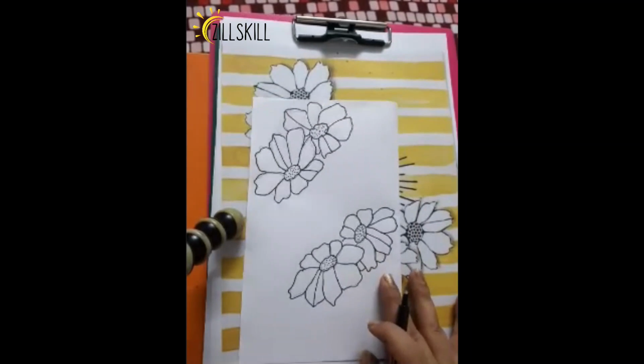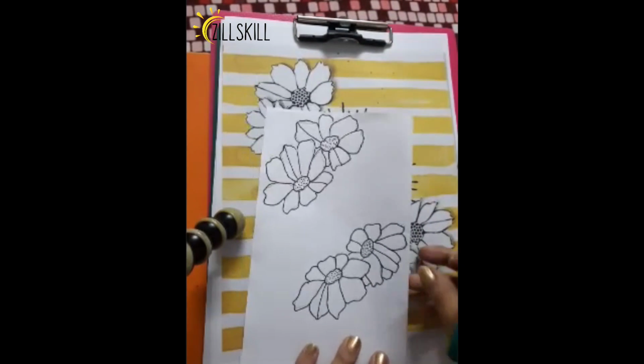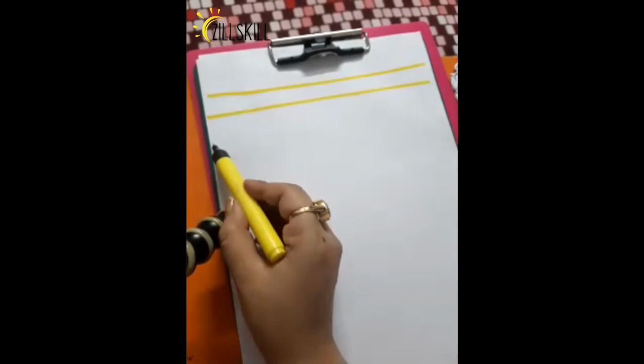Later on, I'm going to cut it out. For a few seconds, I'm going to keep it here so that you can make it. So I got a scissor, and I'm cutting. Let us start with the main sheet. You can see that we have to draw these yellow stripes first of all. Make lines like these.